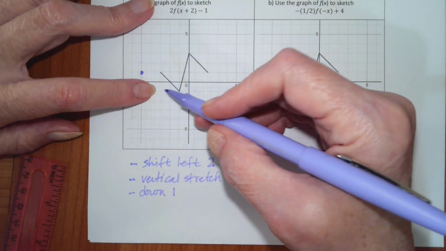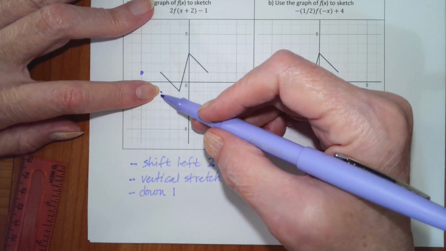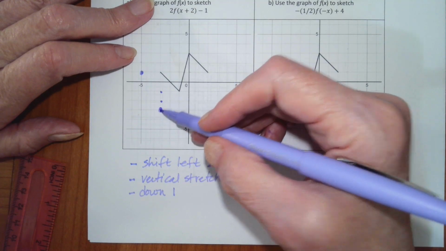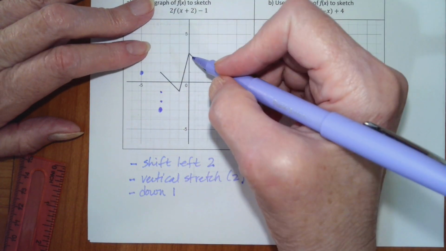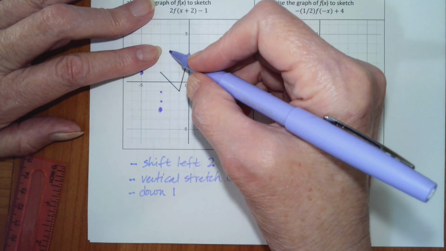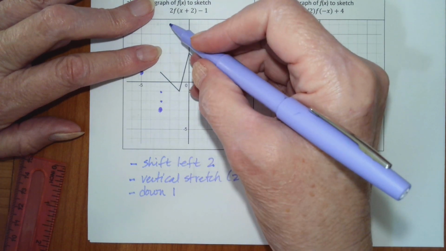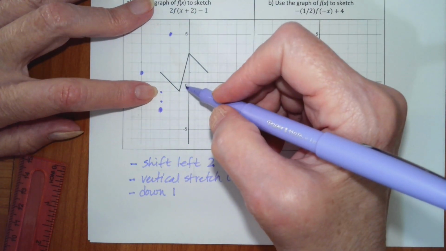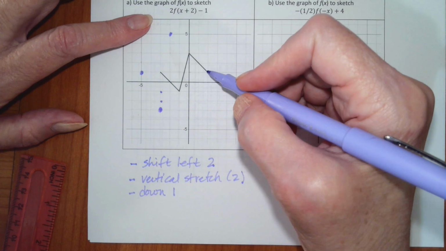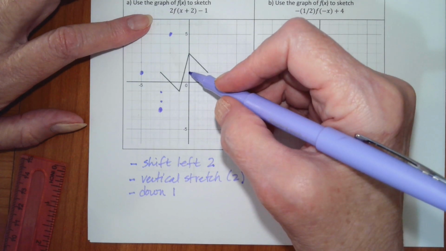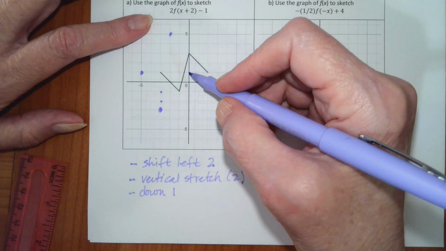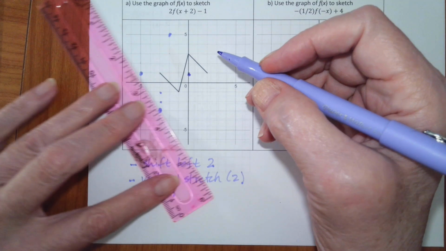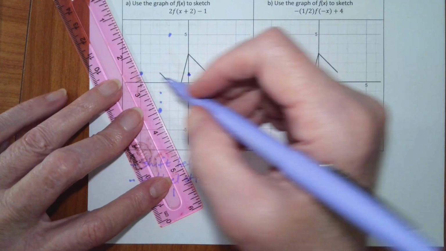This point, I'm going to move it to the left 2, double its value, and then move it down 1, so it comes to right here. This point, move it to the left 2, double it, so that makes it 6, and then move it down 1. Okay, that's correct. Then take this one, move it to the left 2, double it, and move it down 1, so it goes right here. And then I connect my dots.